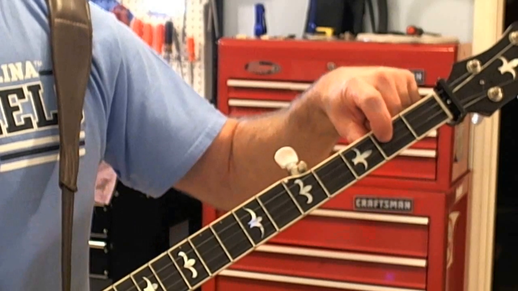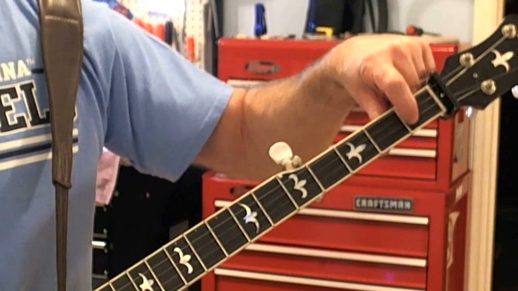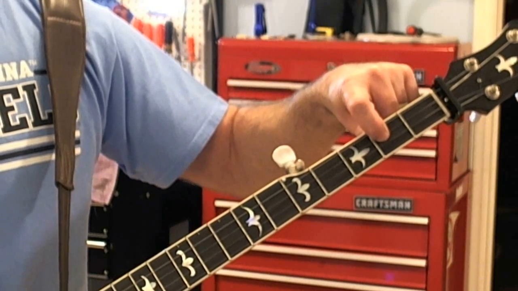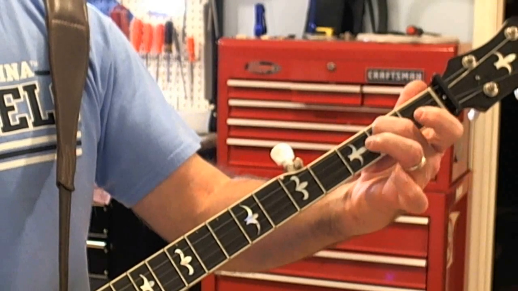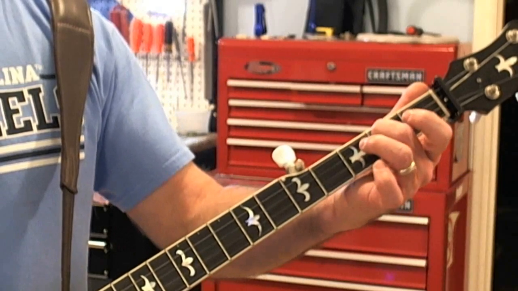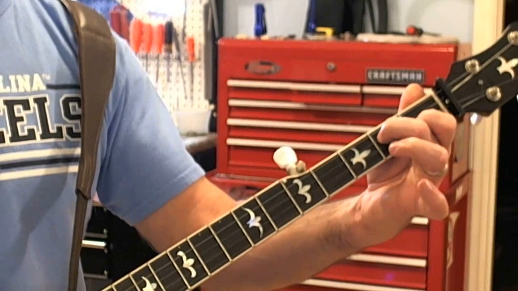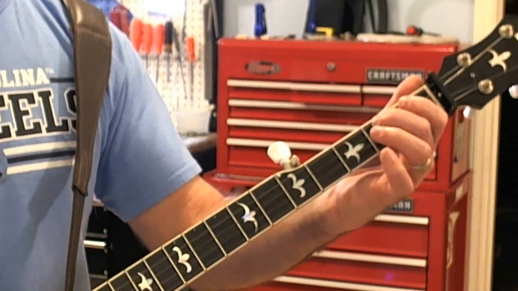And that second string pull off leads me to the third string at 2, and that's the first note of a 3-2-1 roll pattern. And 2 and 1 are open. Go to this D, or I could actually stay in D7. Let me try that.